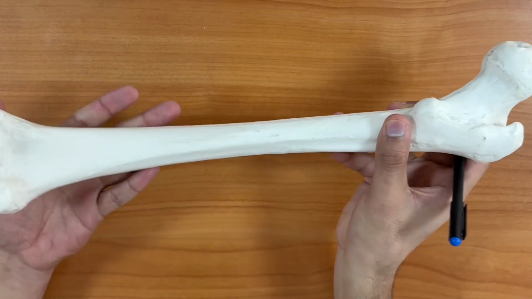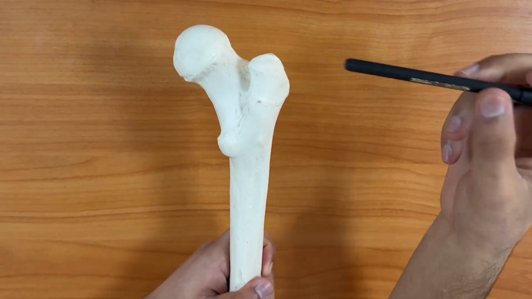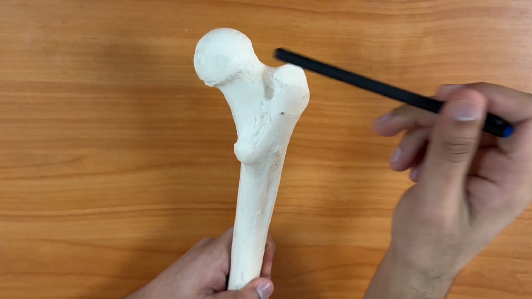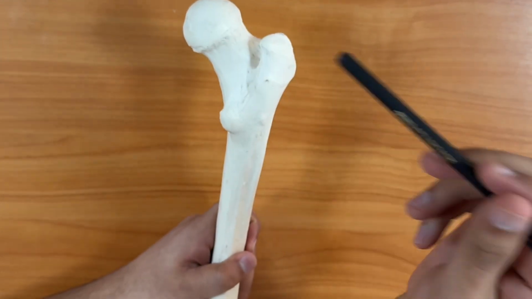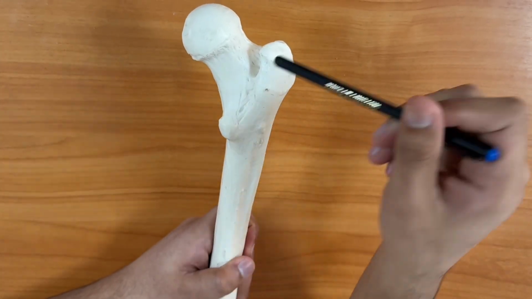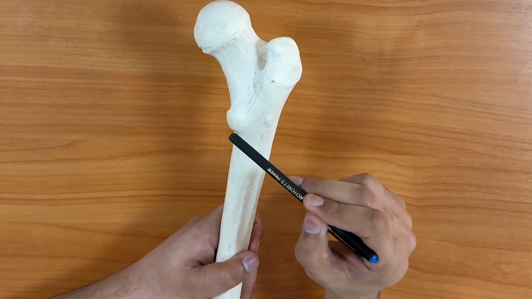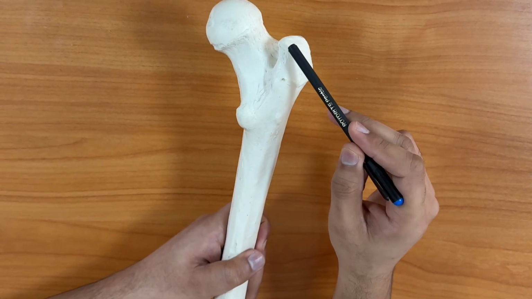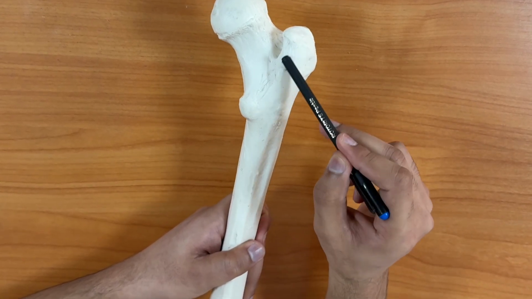Guys, this is our femur bone. As you can see, this is the posterior aspect of our femur bone. Over here we have the head of our femur, which has hyaline cartilage on it, which helps in the attachment of the femur bone to the acetabular cavity. Two structures we can see over here are the greater trochanter and the lesser trochanter. In between the greater and lesser trochanter, there is an intertrochanteric line present over here.